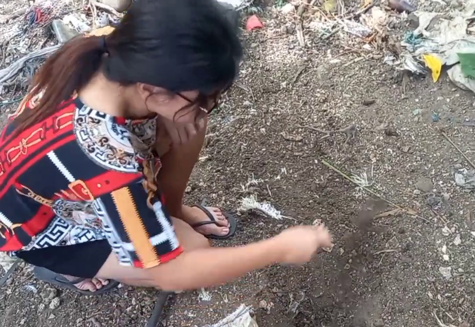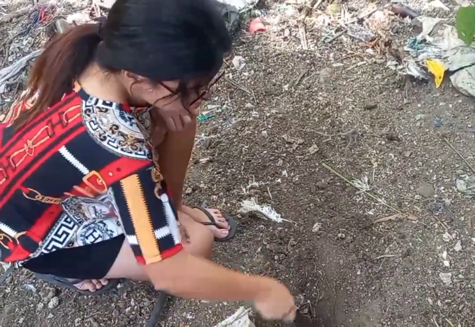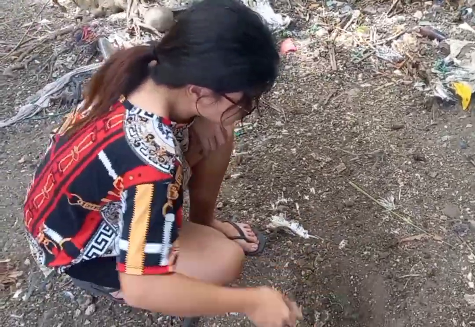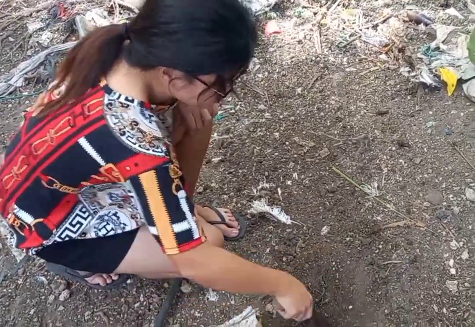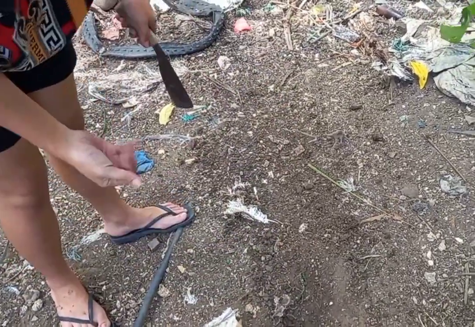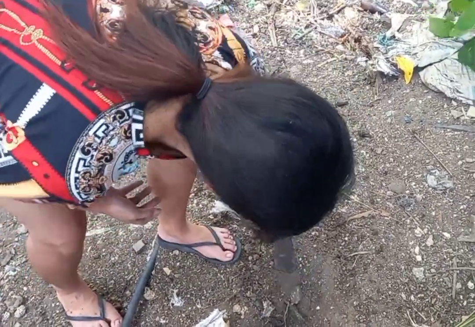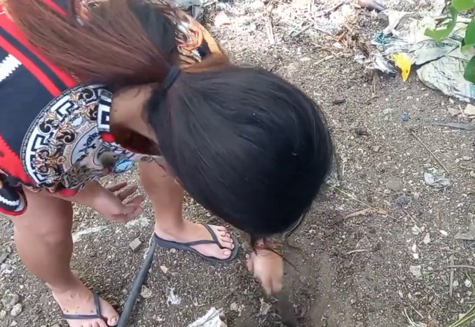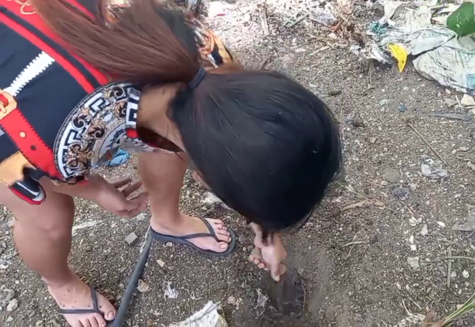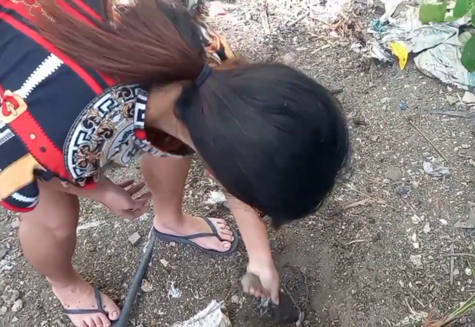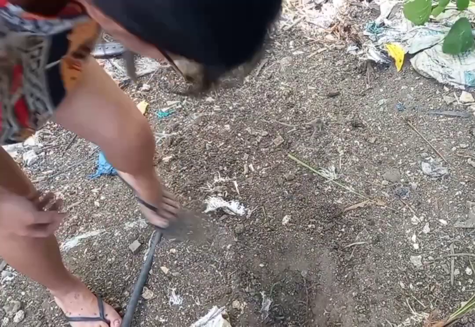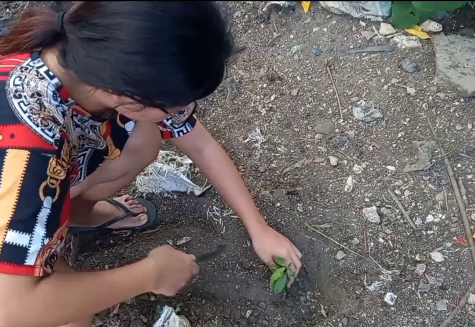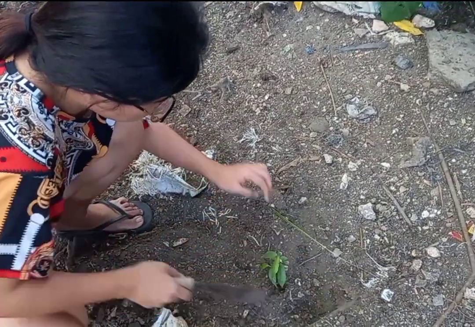Same as the first and the second one, we're going to dig the soil to plant the seedling of the guyabano tree. And then we're going to plant the seedling of the guyabano tree.